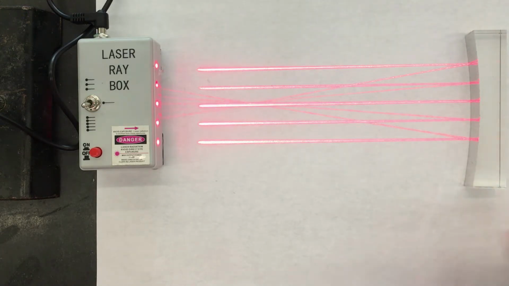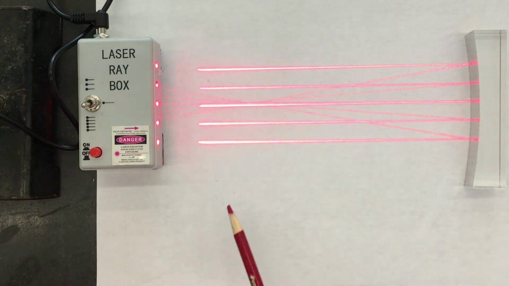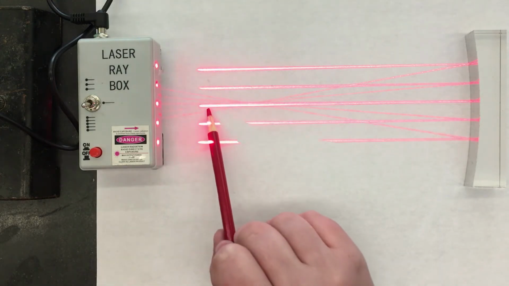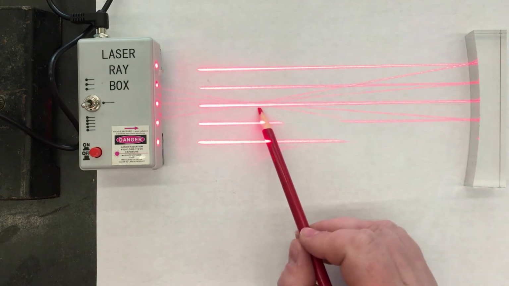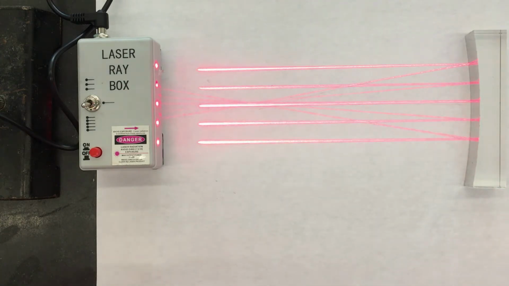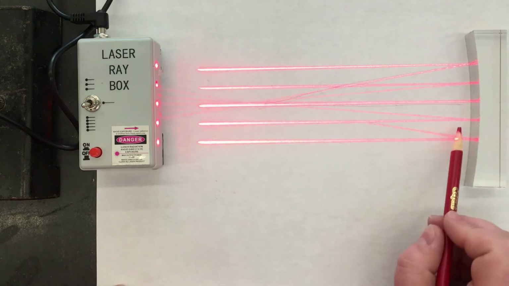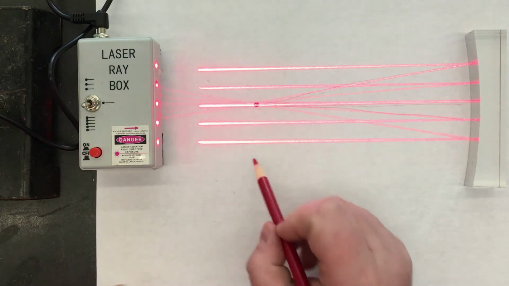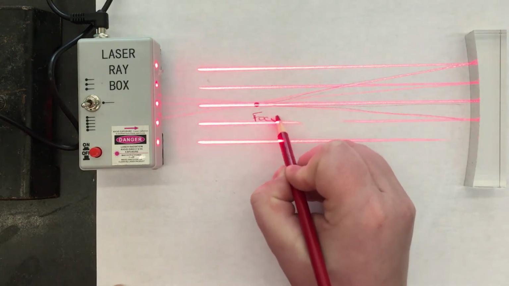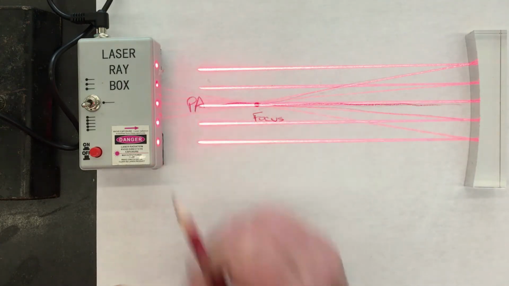When I have a curved mirror, there is what's called a principal axis. And if I have multiple rays going parallel to the principal axis, they will all converge at a single point. So for this one, all of these rays are parallel to the principal axis, and all of the reflected rays are coming back and meeting at this point right here. This point is called my focus. And this line that contains the focus is the principal axis.